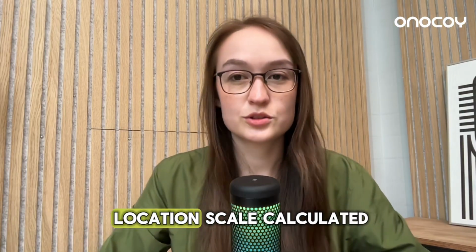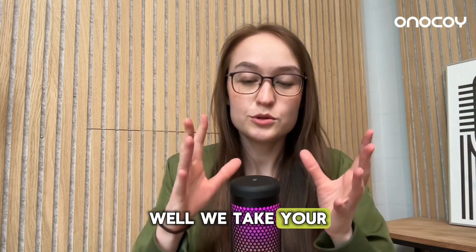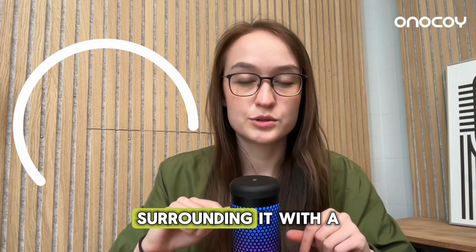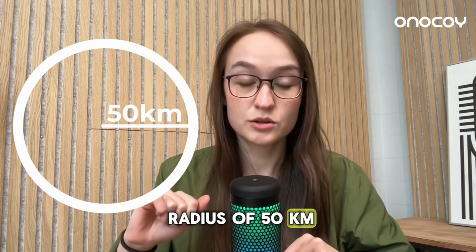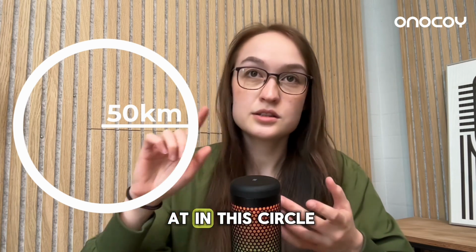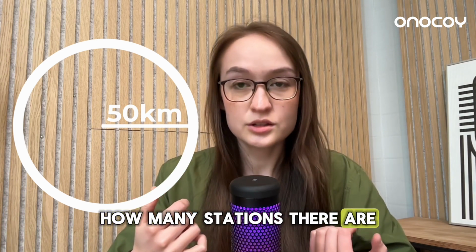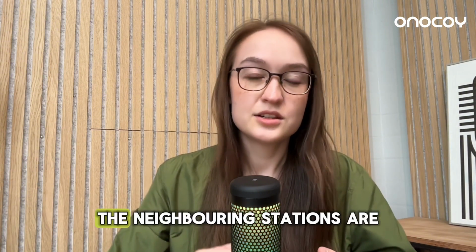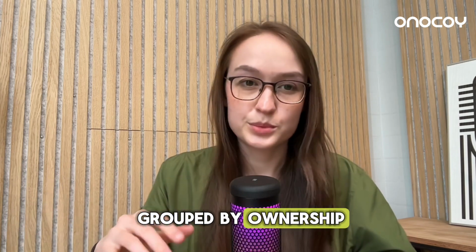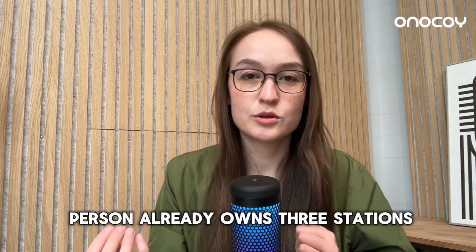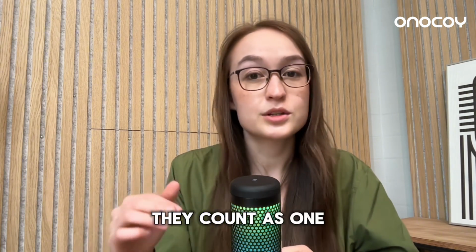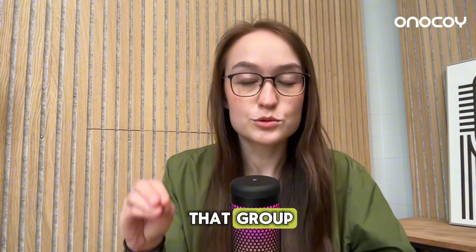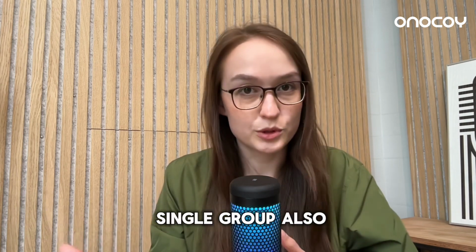Now, how is the location scale calculated? Well, we take your base station and draw a circle surrounding it with a radius of 50 kilometers. And then we look at, in this circle, how many stations there are and what kind of quality those stations have. But here's the first trick. The neighboring stations are grouped by ownership. That means if one person already owns 3 stations, they count as one group. And out of that group, we only take the strongest station. But of course, if a person only has 1 station, it counts as a single group also.